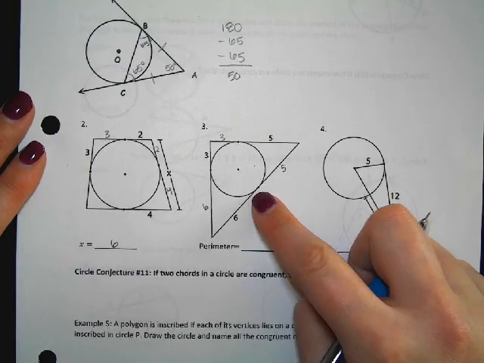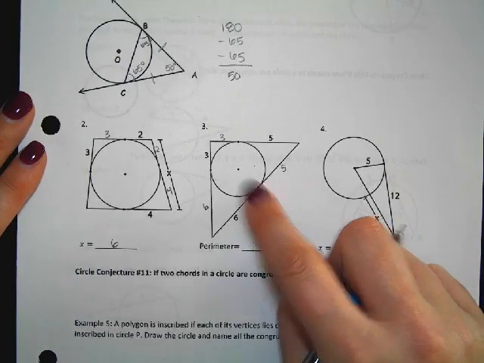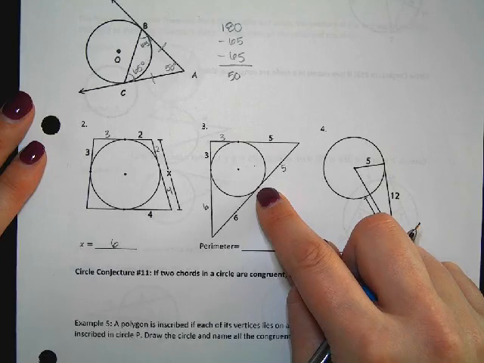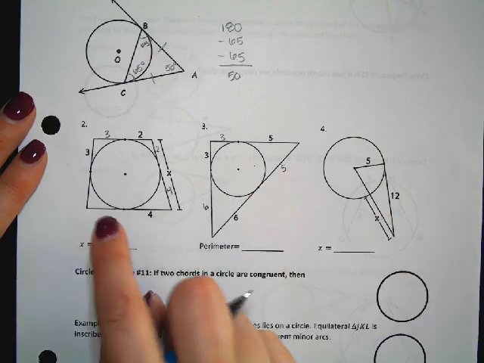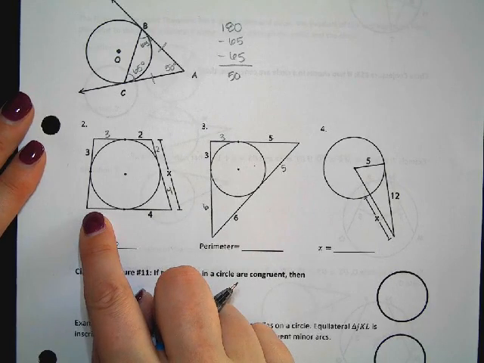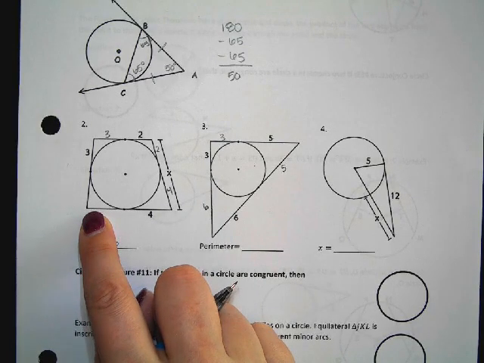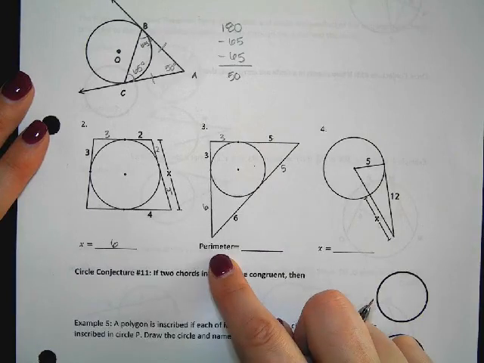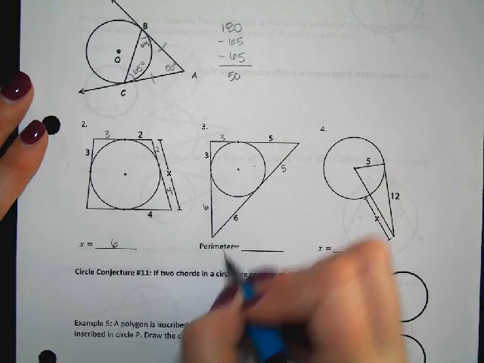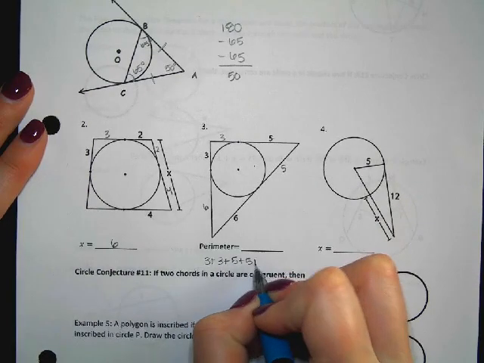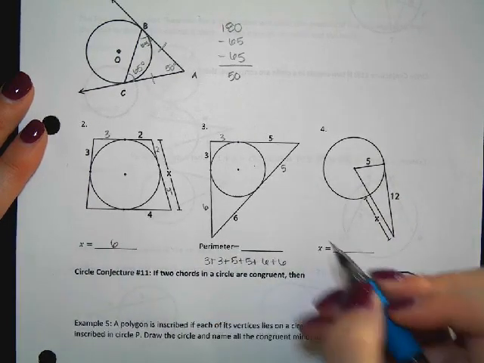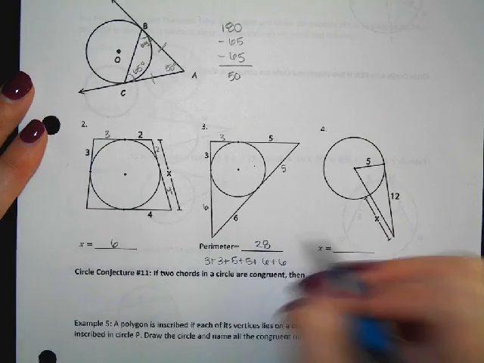You can see that this is a triangle that is circumscribed about a circle. So circumscribed means it's on the outside. This one was a quadrilateral that is circumscribed about a circle. Here they want to know the perimeter of the triangle. So we have 3 plus 3 plus 5 plus 5 plus 6 plus 6. And that gives us a perimeter of 28.